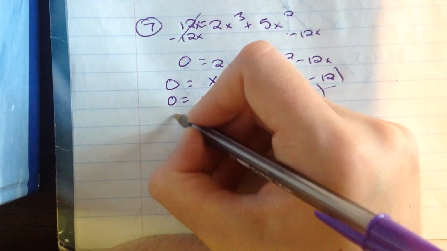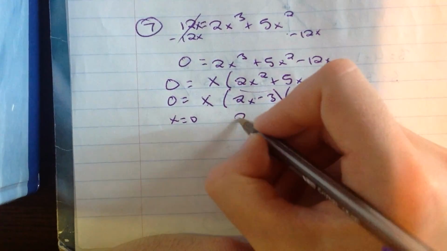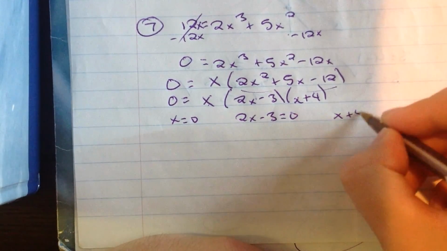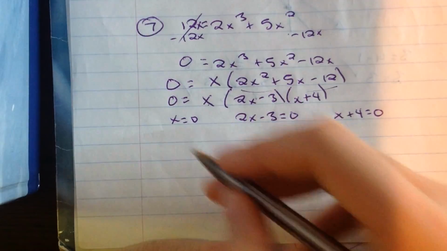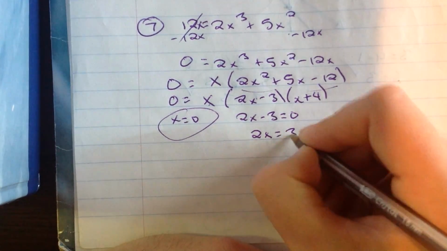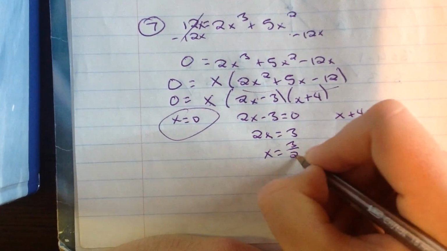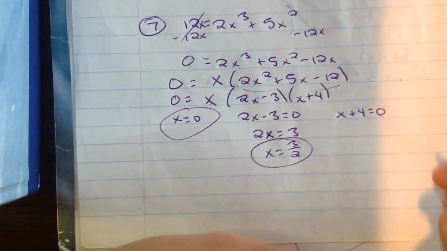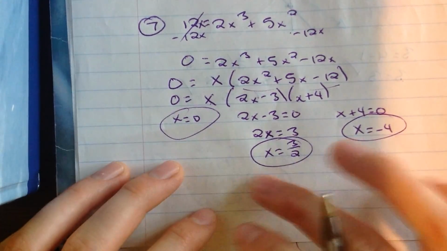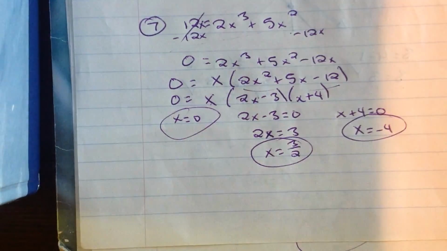So then I say, well, x could be 0, 2x minus 3 could be 0, or x plus 4 could be 0. This one's already solved. There's one option. Solving this one, we get 3 halves. Solving this one, we get negative 4. So there's the three options that make this equal to 0.